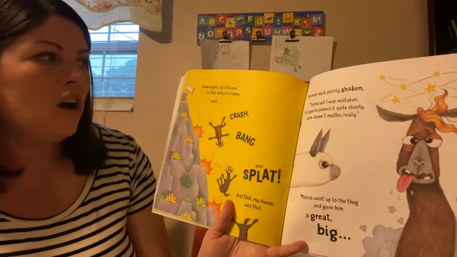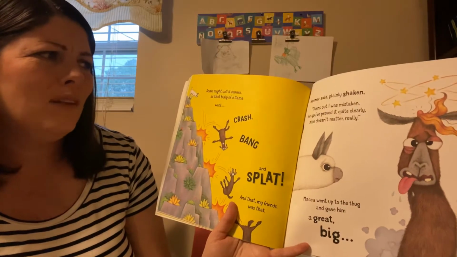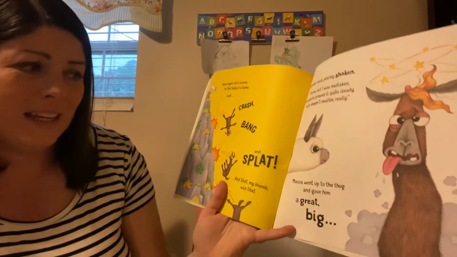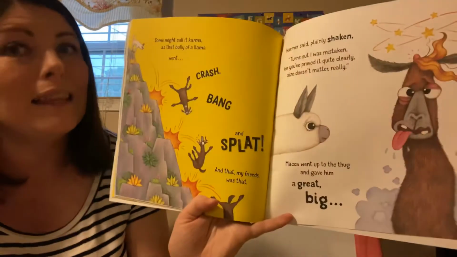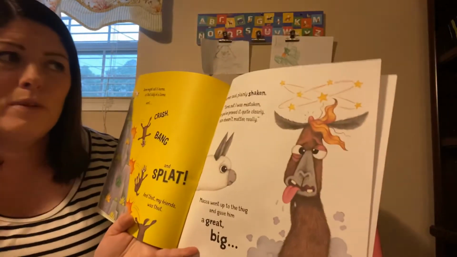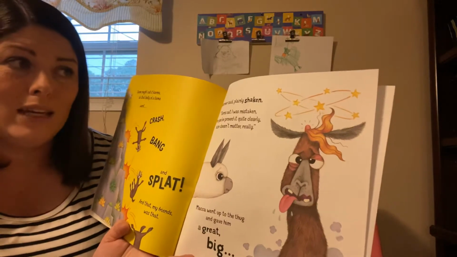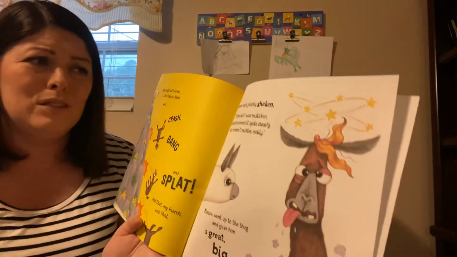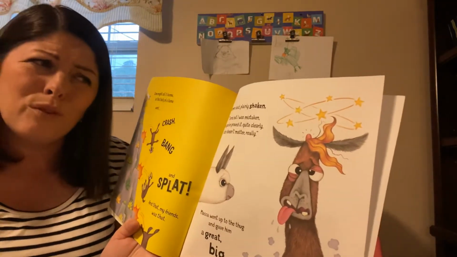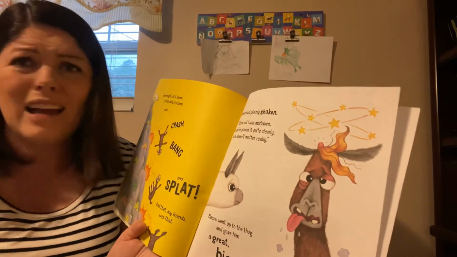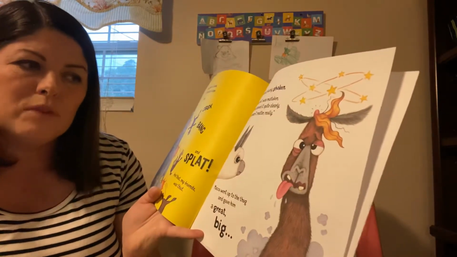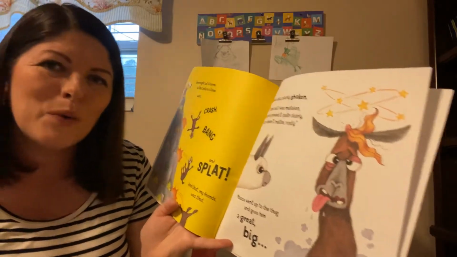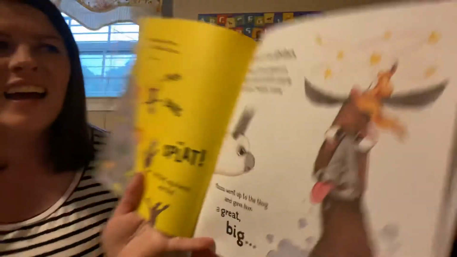Some might call it karma, as that bully of a llama went crash, bang, and splat. And that, my friends, was that. Harmer said, plainly shaken, turns out I was mistaken, for you've proved it's quite clearly size doesn't really matter. Macca went up to the thug and gave him a great big, what do you think?